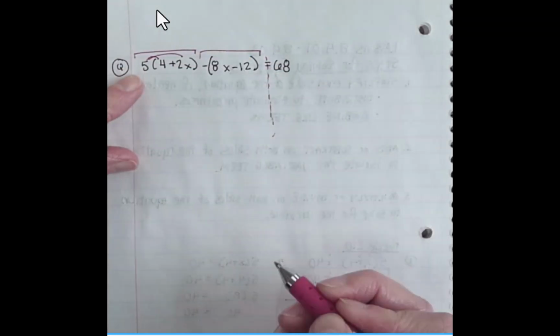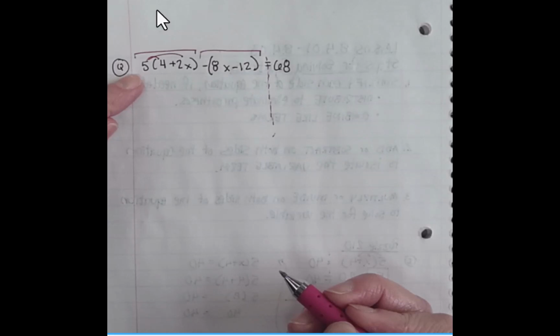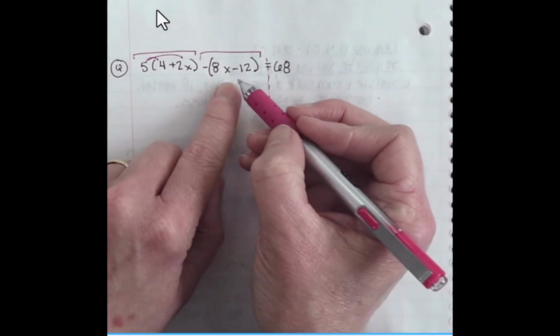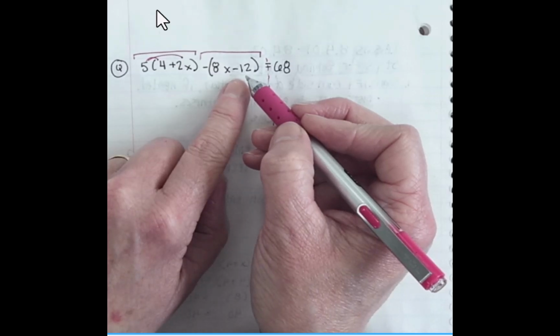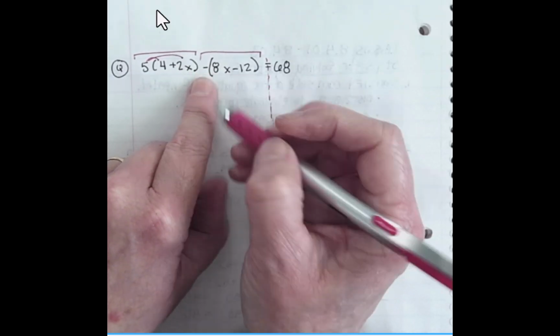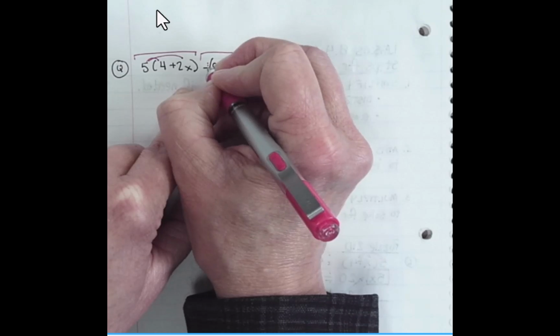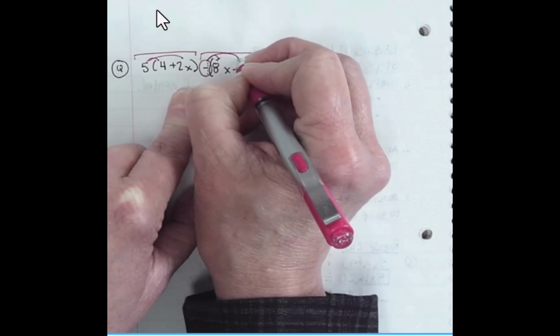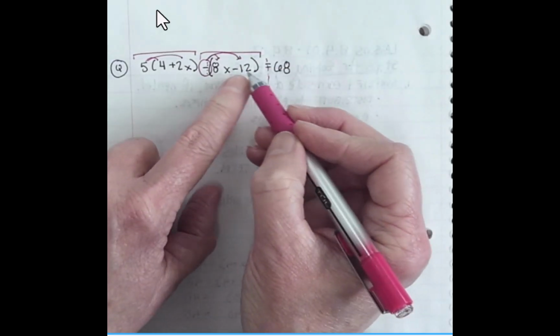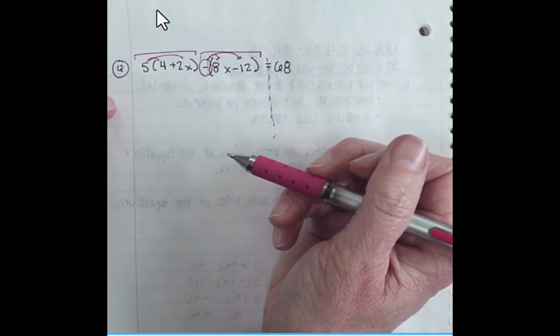Well, it's 5. I'm going to distribute that 5 here in just a moment to eliminate those parentheses. The trickier question is, what's the number in front of this set of parentheses? And it's actually negative 1. They just didn't write the 1 there, but that's what you're distributing. It's really just going to flip all of the signs on those terms.